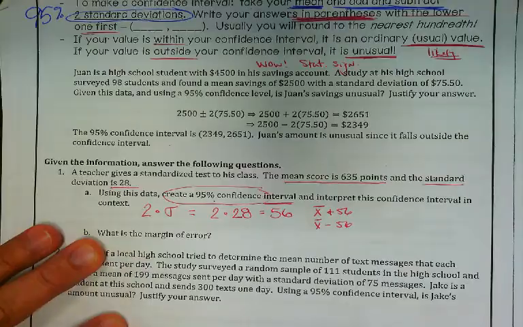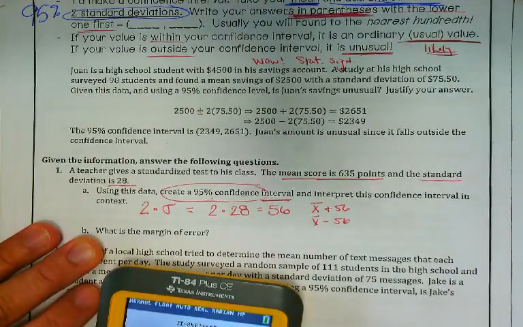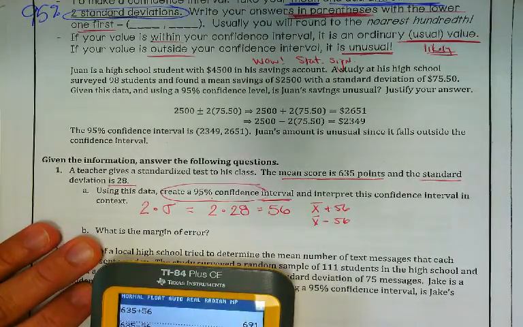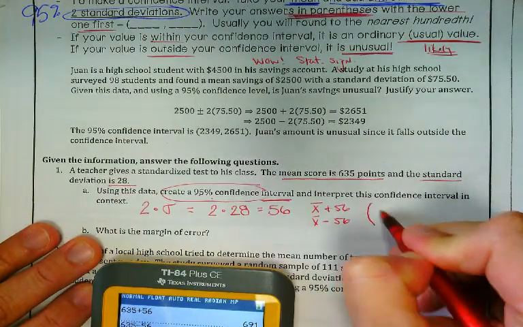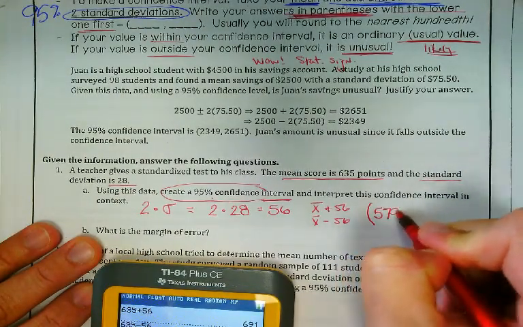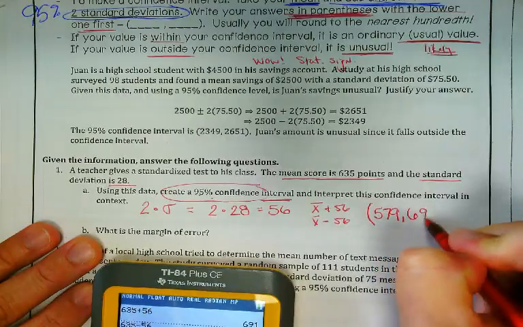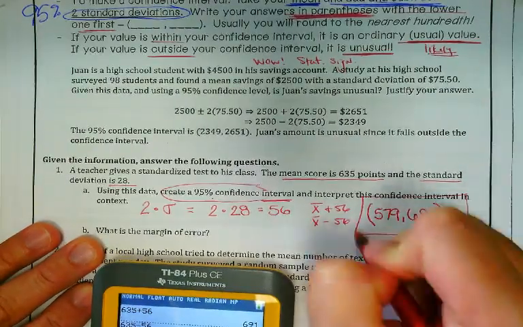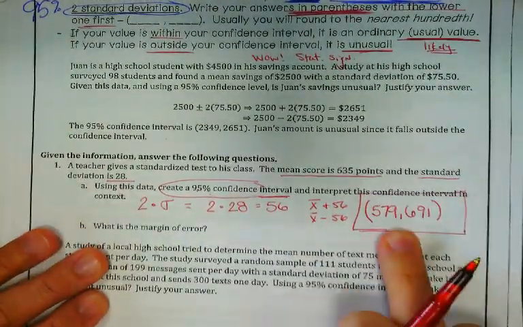What was our mean? 635. So when you go to write that interval, it's parenthesis, lower bound, 579, comma, upper bound, 691. And this is our confidence interval.